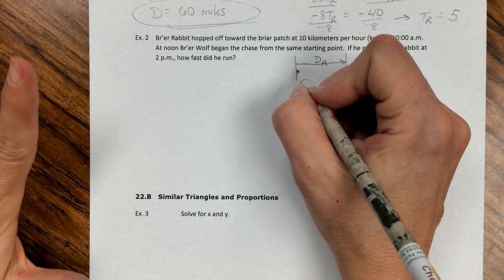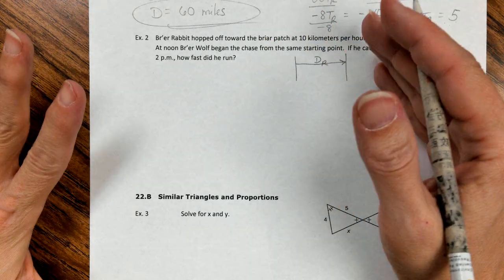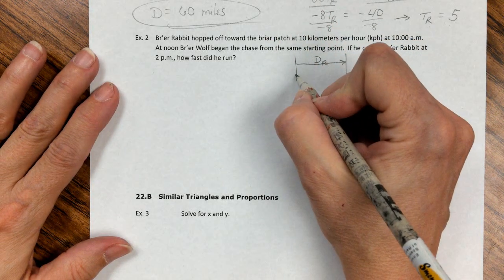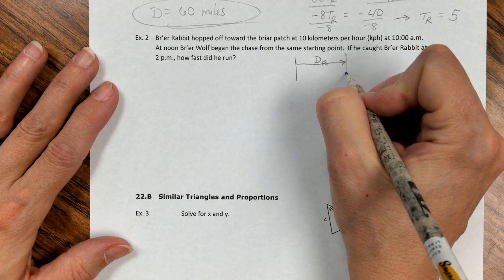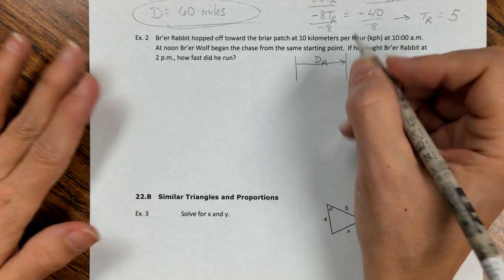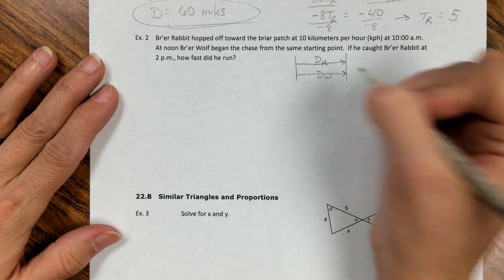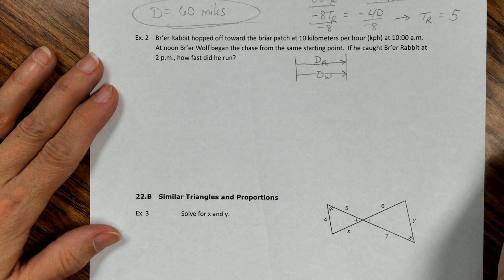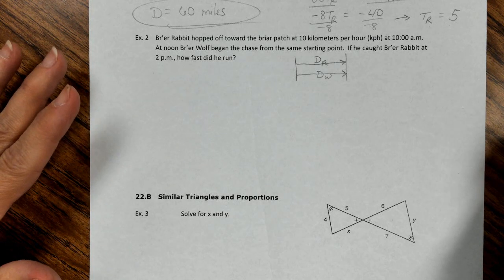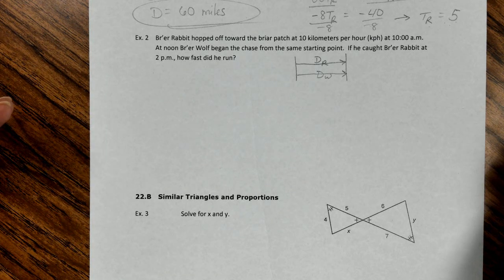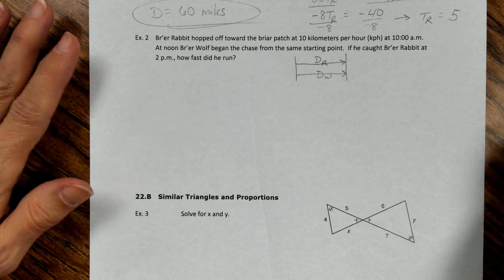So Brer Wolf started later, but he still covered the same distance because he had the same starting point, like it says. And if he caught Brer Rabbit, then he got to the same point here. So that's also the distance for Brer Wolf. So it's going to be similar to the first one. For all of these that you do for now, they're going to have equal distances.